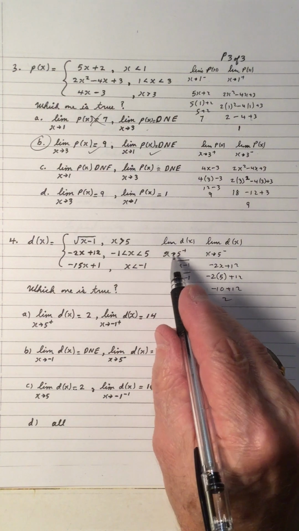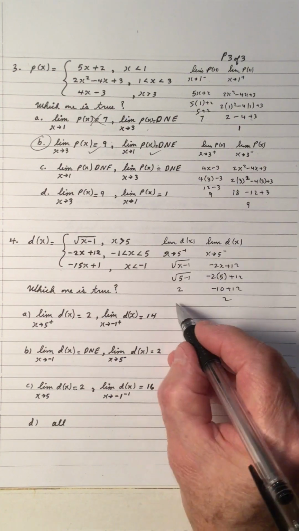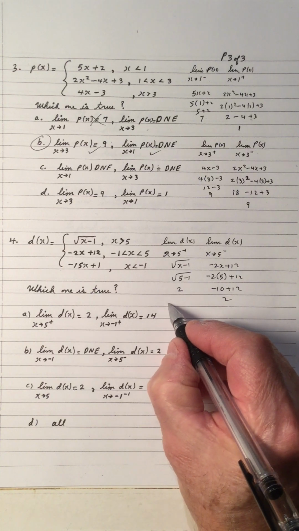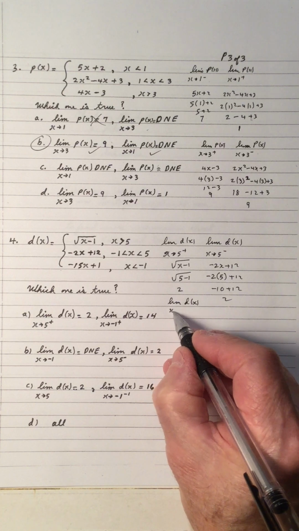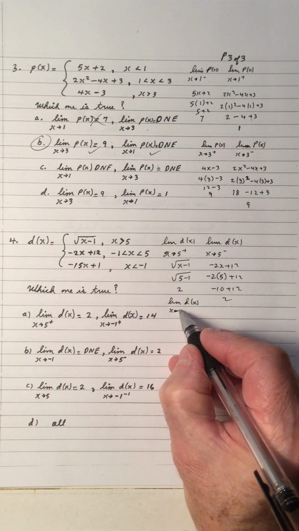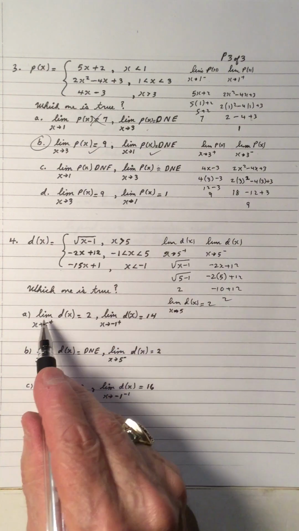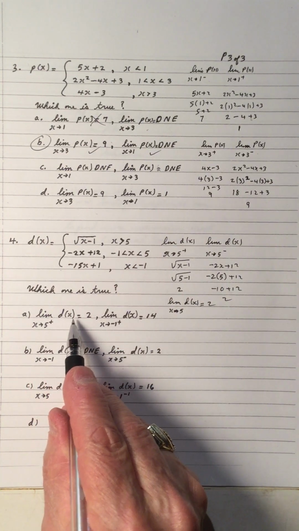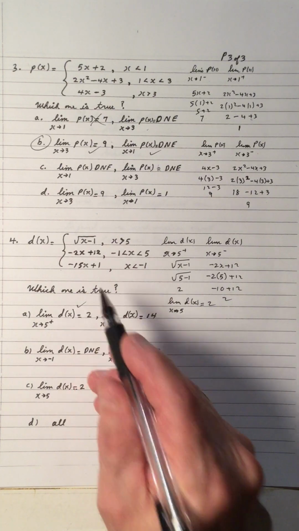So that means the limit as x approaches 5 is 2 and it exists. So the limit of d of x as x approaches 5 is 2. The d of x approaches 2 on the positive side. That's okay.